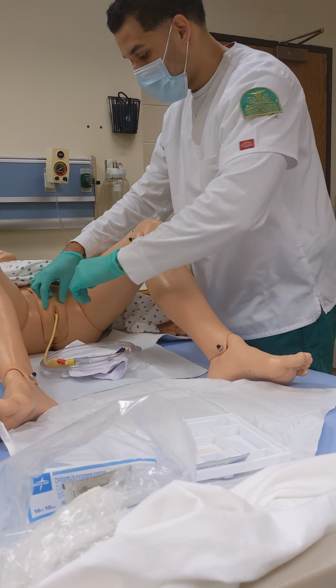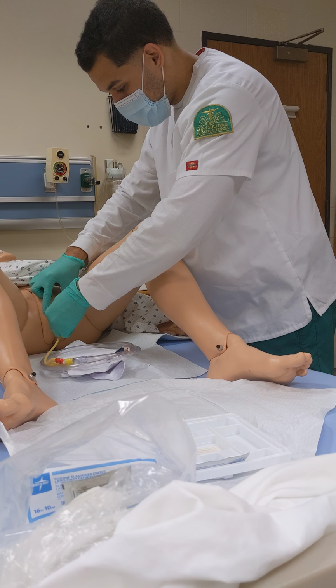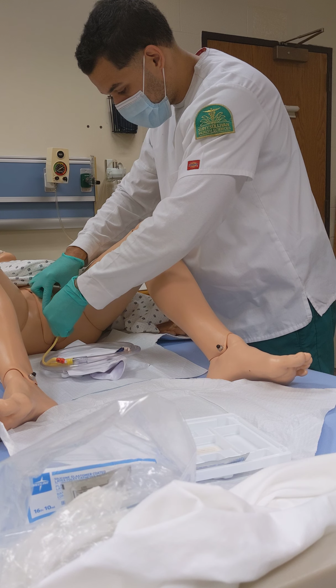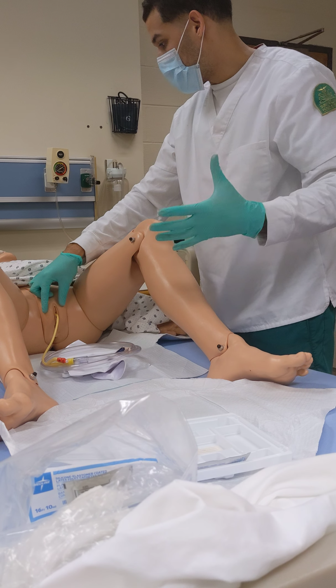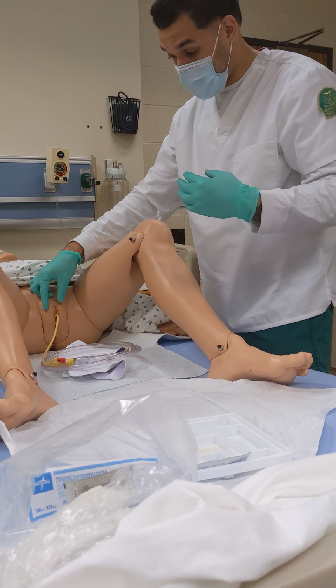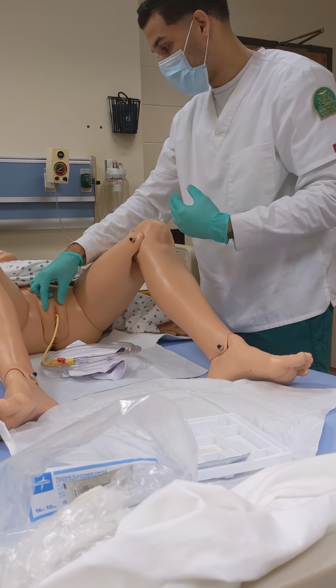I'm going to then slightly pull on the catheter to make sure that there's tension, letting me know that the catheter is properly inserted and the balloon is inflated.